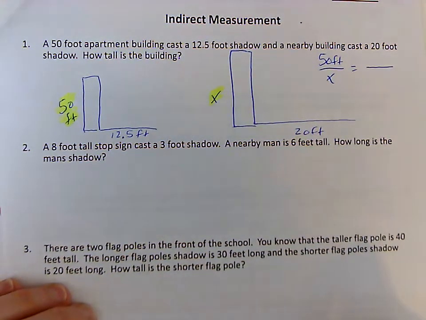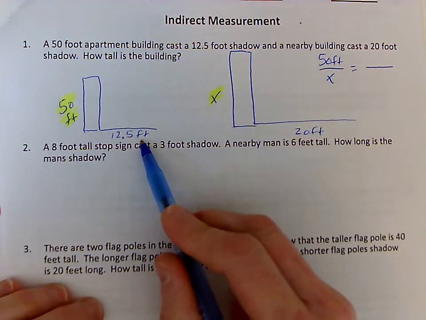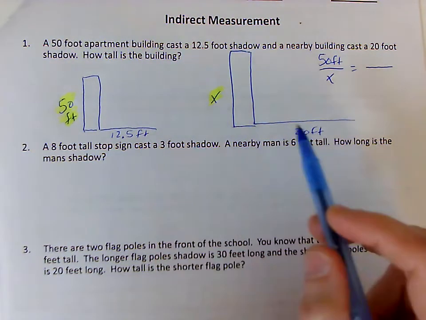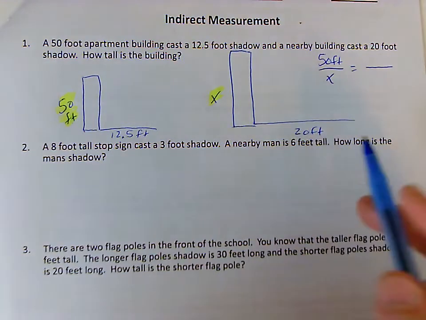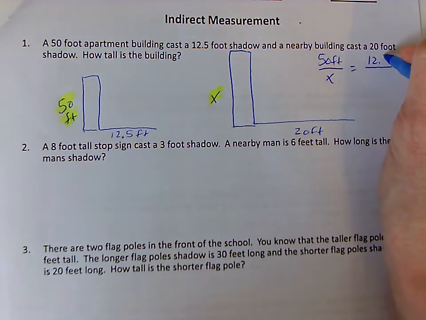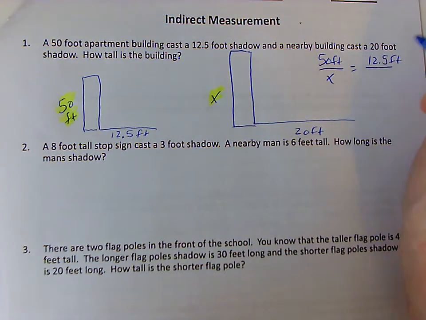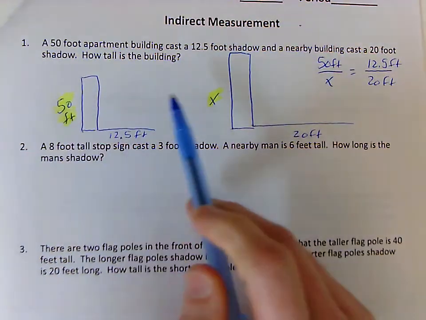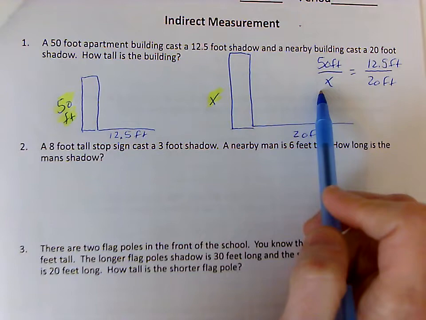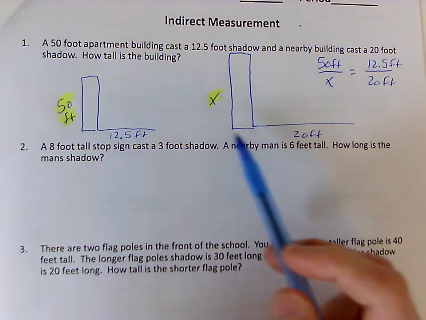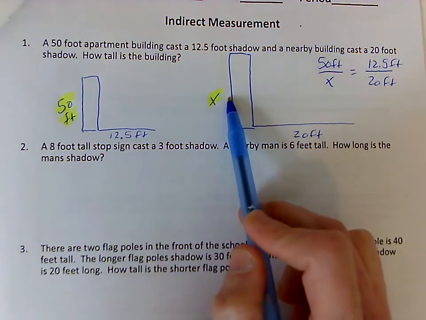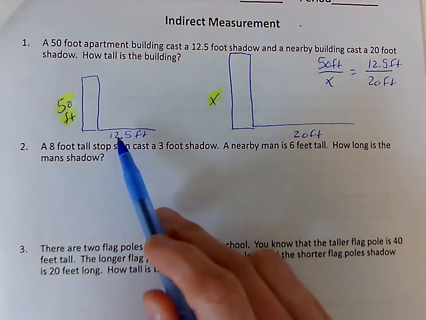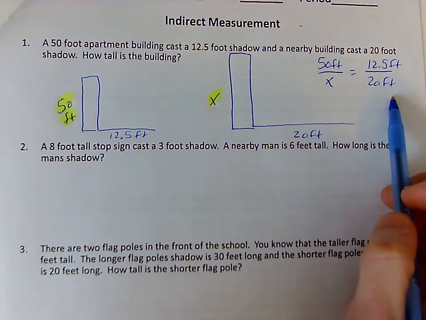Okay, next fraction. 12.5 goes with 20. 12.5 feet over 20 feet. So I did 50 over X, 12.5 over 20. I'm matching the buildings, small to big, and I'm matching the shadows, small to big, and setting that proportion up.